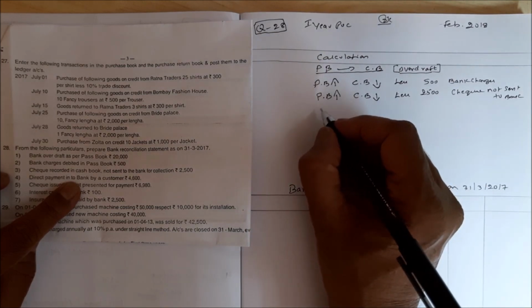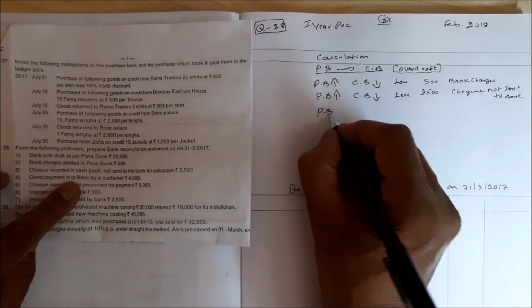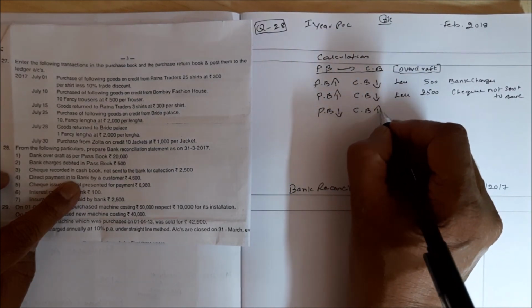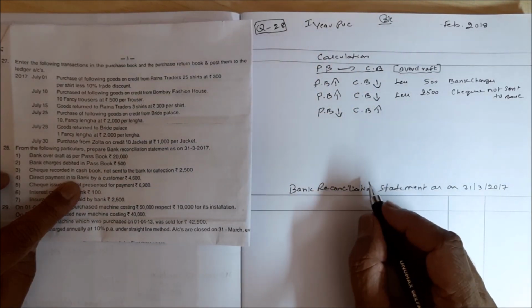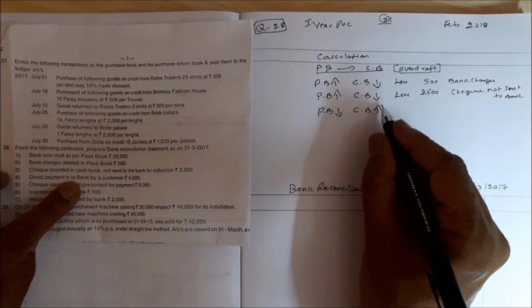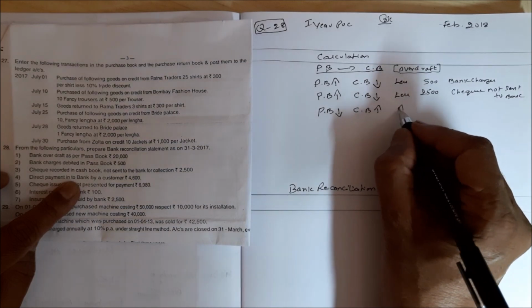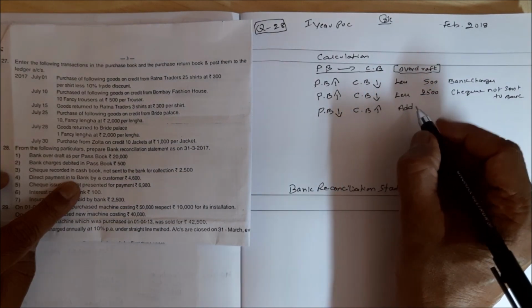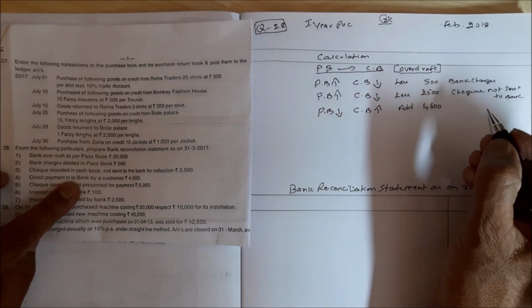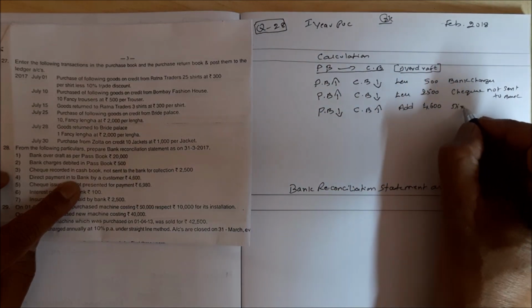That means passbook balance is showing less, but cash book balance is showing much more because I never knew. So whenever the sign is showing increase, it is called add. How much have to add? 4,600.